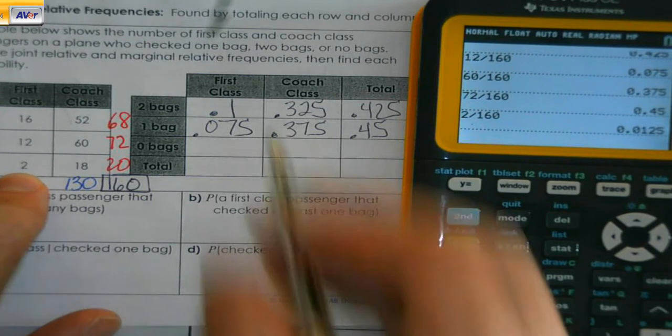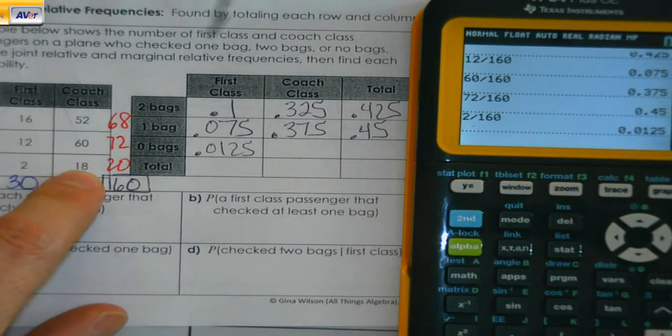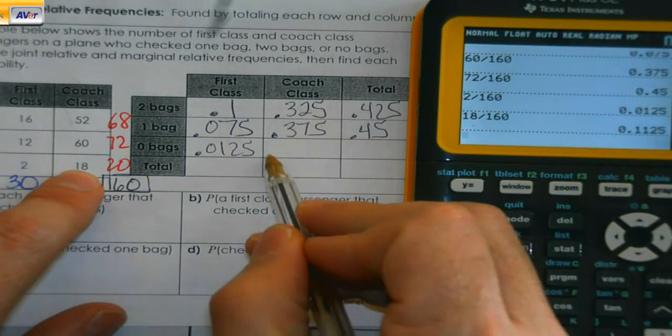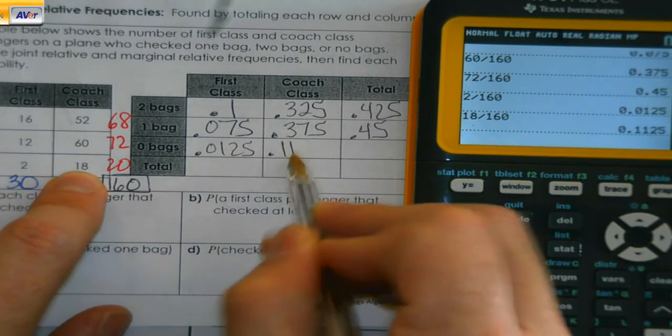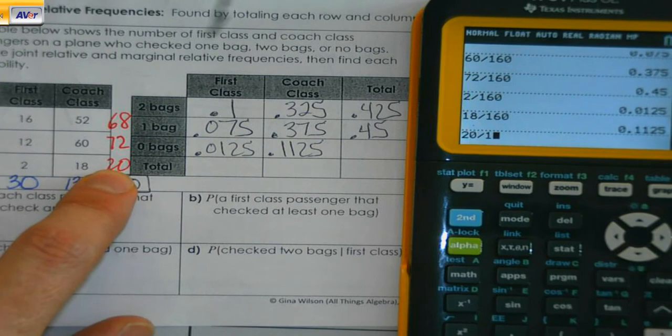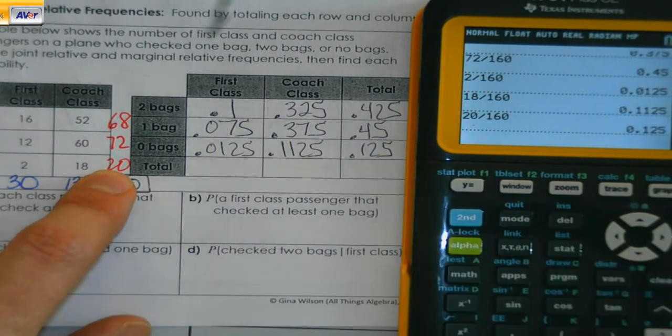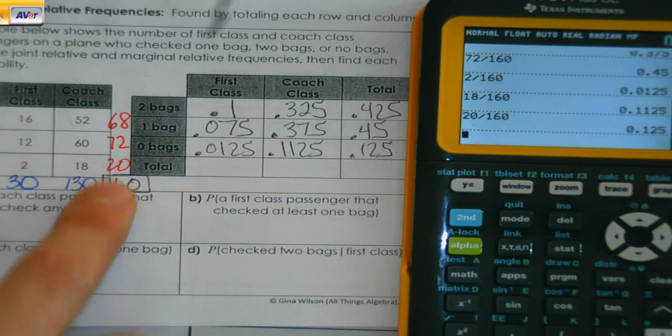And so what we'll have here in a moment, once we have everything filled out, will be every single possibility and what percentage of a probability that particular event has in occurring.